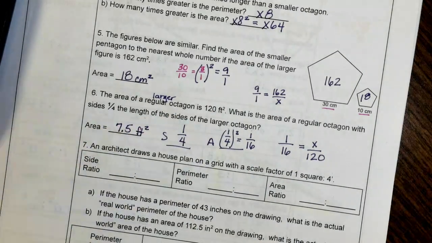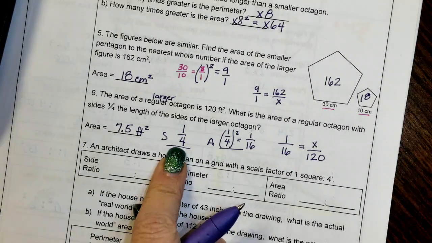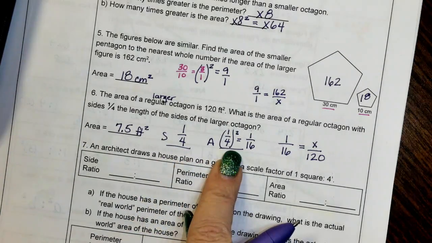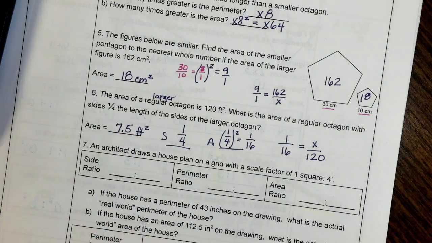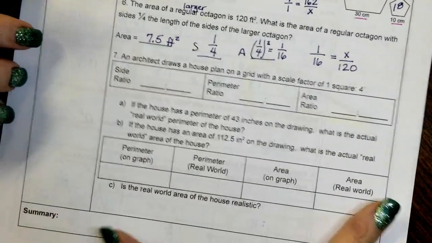Now again, you have to convert that sides ratio to the area ratio. But what I knew about was the sides. What I wanted to find out about was the area, so I had to convert. Now, this is useful in real life in this kind of situation right here.